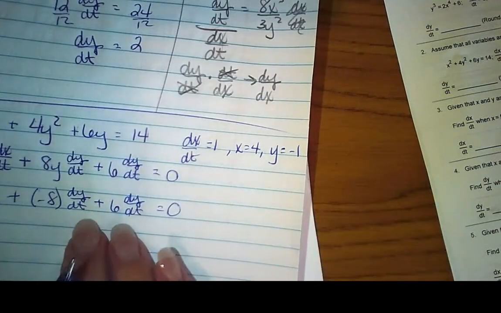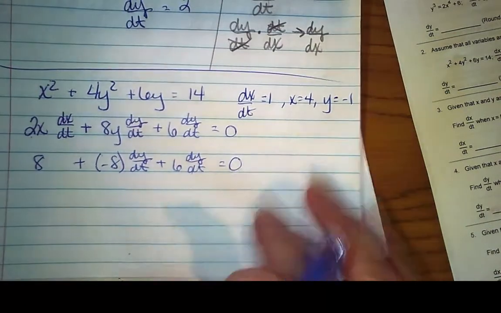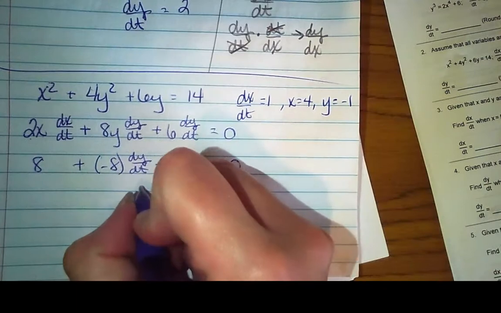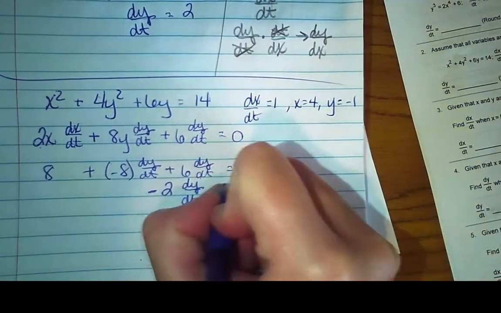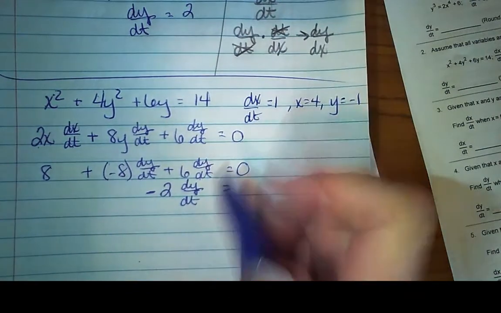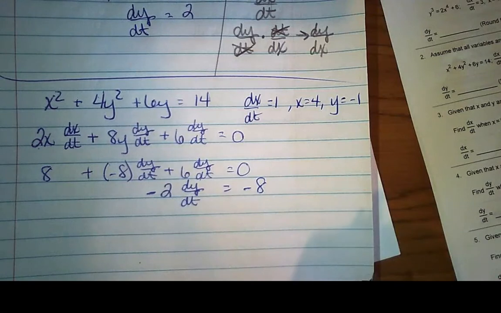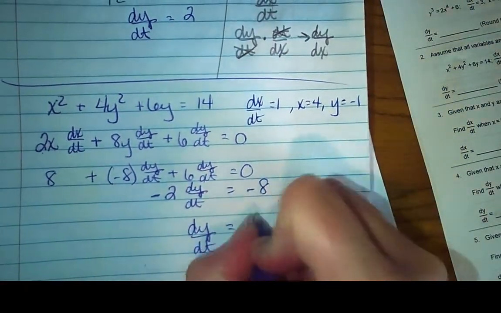Well, if I try and get dy dt by itself, these are like terms. So I'm going to subtract 8 over, and then negative 8 of these plus 6 of these is negative 2 of these. So negative 2 dy dt equals, and I'm going to kick this one over, so it's a negative 8. And then divide both sides by negative 2. So dy dt is going to be 4.